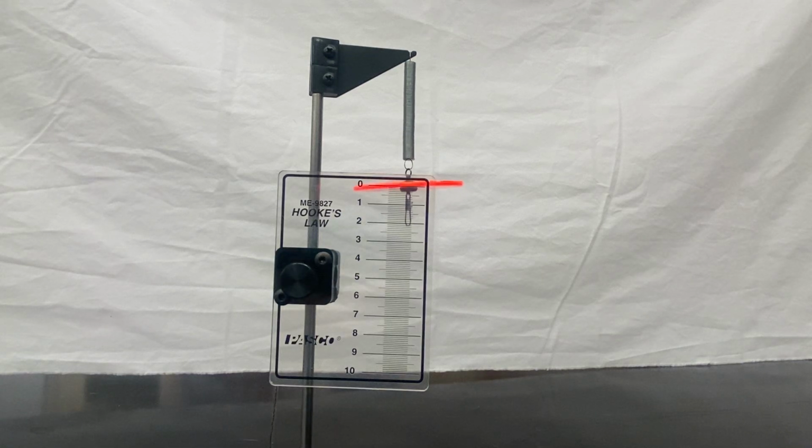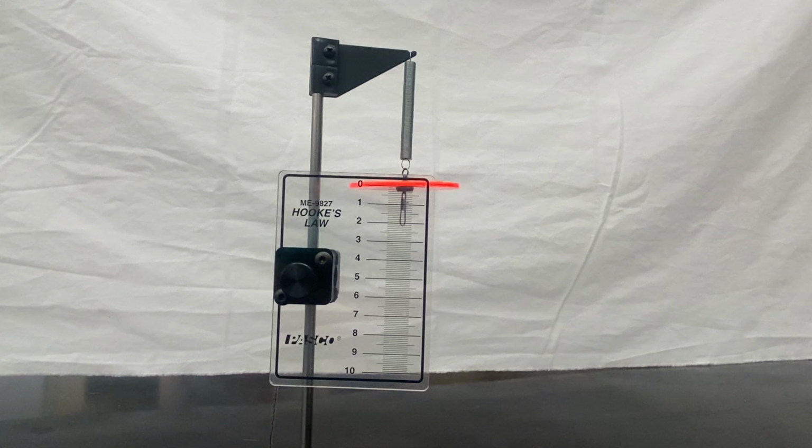Well, the good news is this is the last lab. The bad news is those 3 graphs. Today's lab has 3 parts. It's Hooke's law, simple harmonic motion of a spring, and simple harmonic motion of a pendulum.